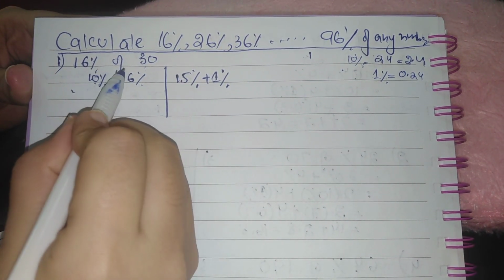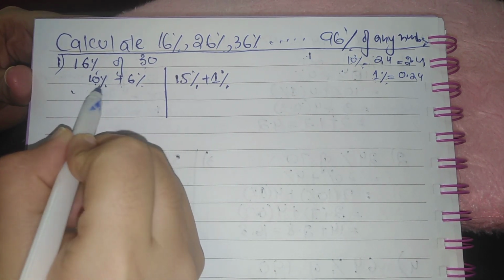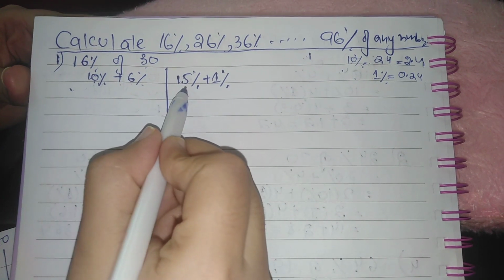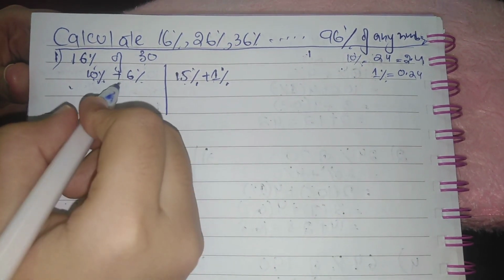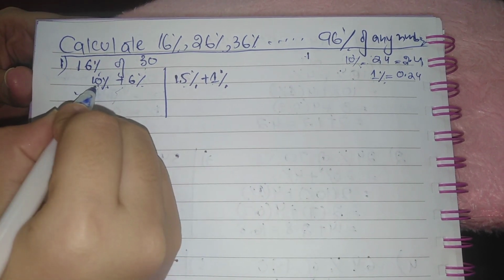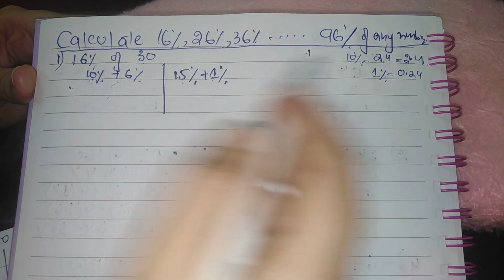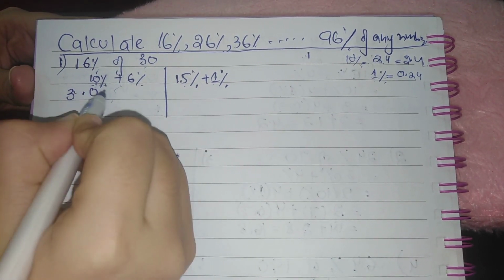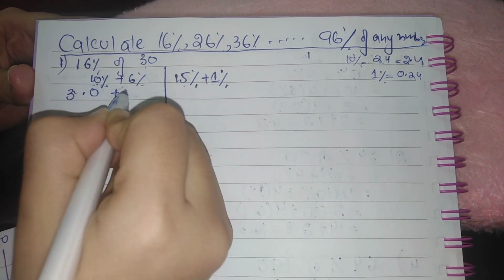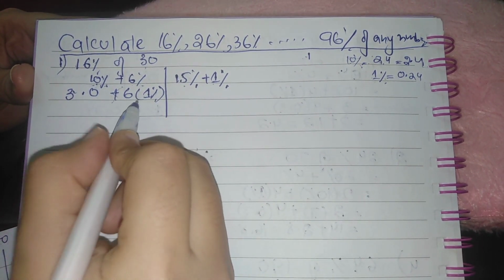For 16% of 30, we can write it as 10% plus 6%, which will be 16%, or in other words, we can write 15% plus 1%. So by doing this example, what is 10%? 10% of any number, move the point one digit from the right. This will be 3.0 or 3. For 6%, if we calculate 1%, then we can multiply it with 6.